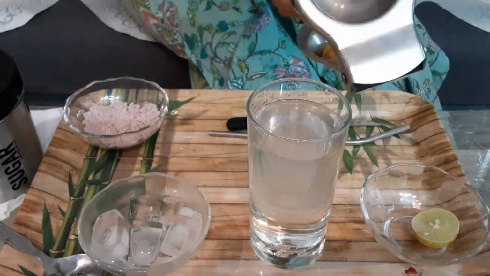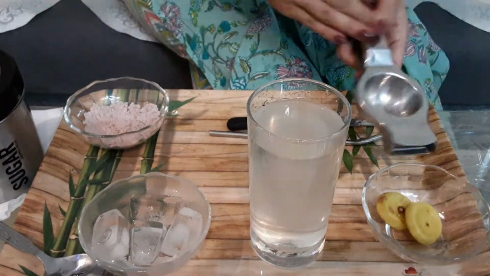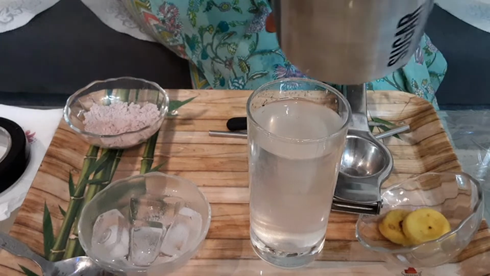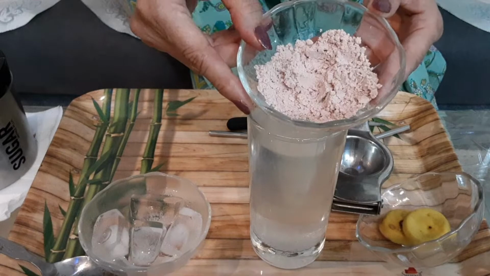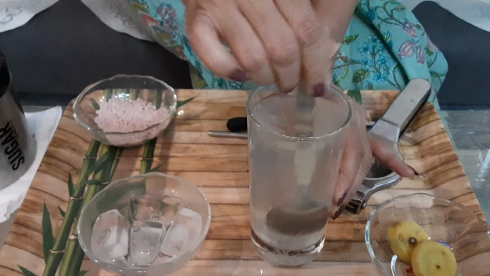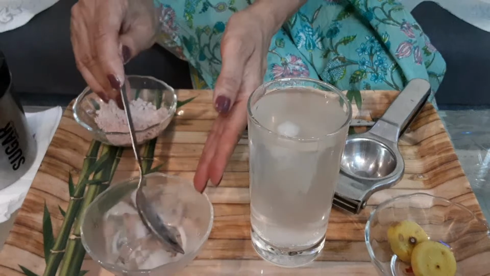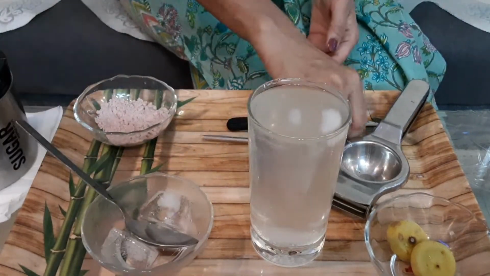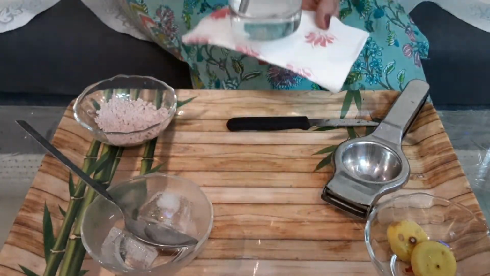Lemons are countable, 1 lemon, 2 lemons, 3 lemons, but this lemon juice is uncountable. Then we are putting sugar. Sugar uncountable. How we measure sugar? 1 spoon of sugar or 2 spoons of sugar. Then this salt uncountable. I have put a pinch of salt in this lemonade. Spoons countable. Ice uncountable, but these ice cubes are countable. I have put 2 ice cubes in this lemonade. Then straws countable. Paper uncountable, but tissue paper countable. Very tasty.